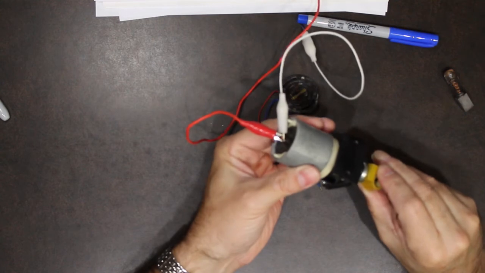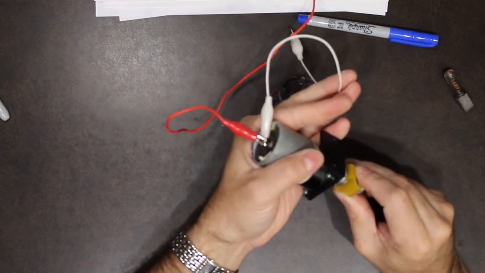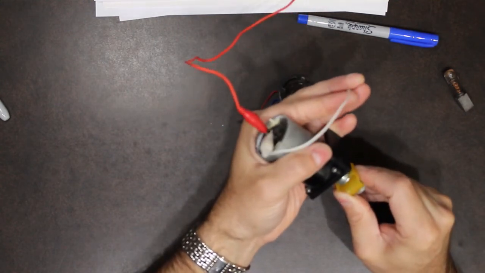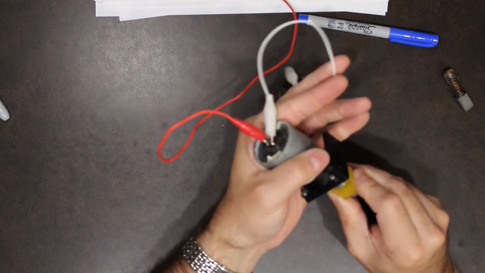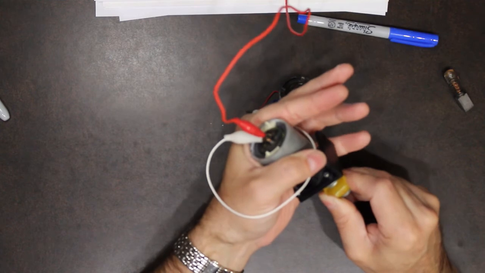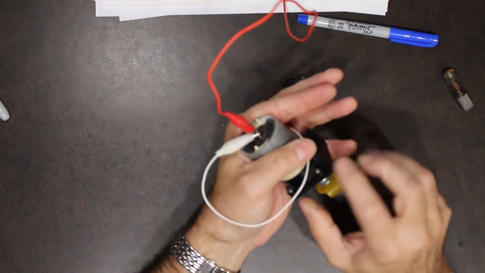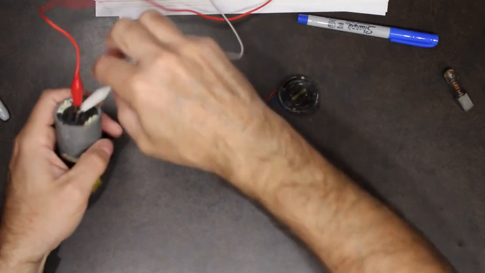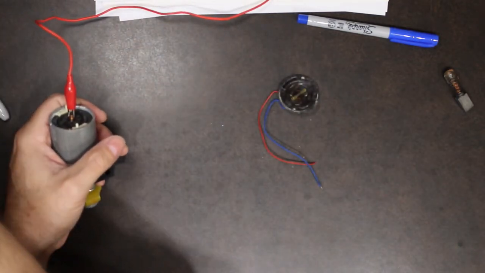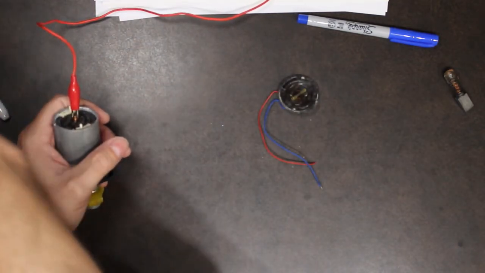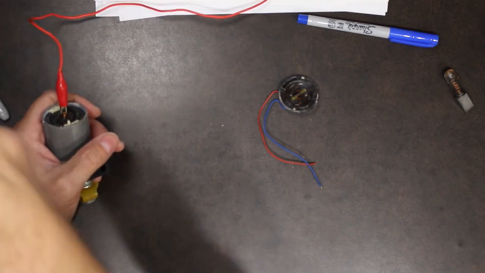Watch what's going to happen. What's happening to the wires? As this thing starts to rotate around, the wires are wrapping around each other. So let me see if I can make a better example for you here.